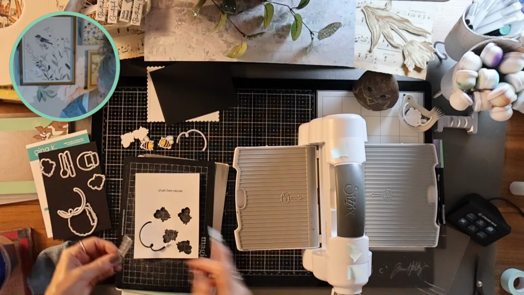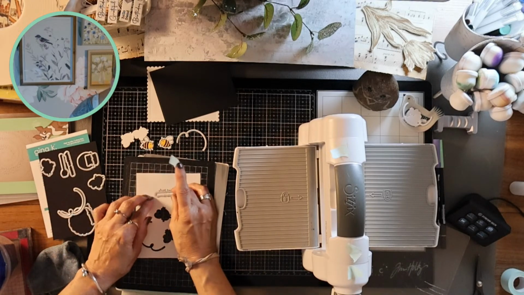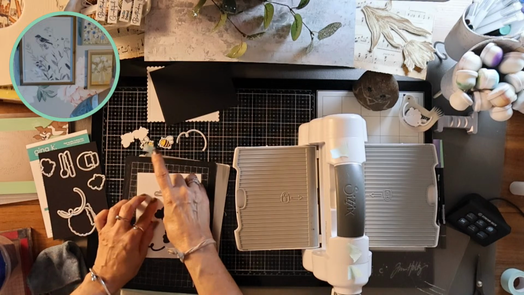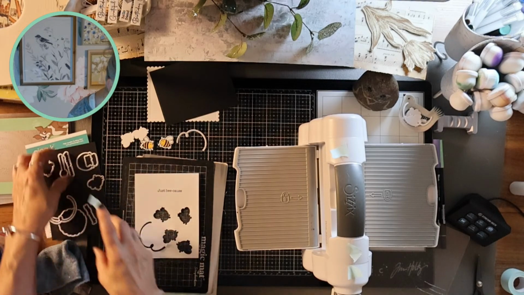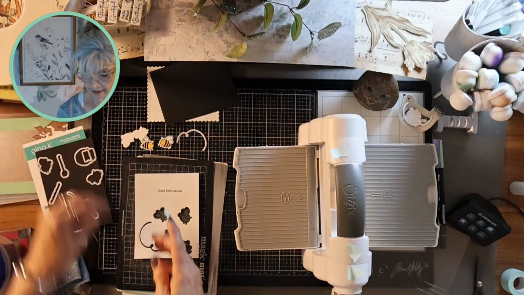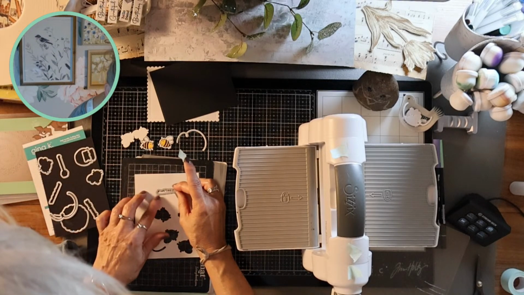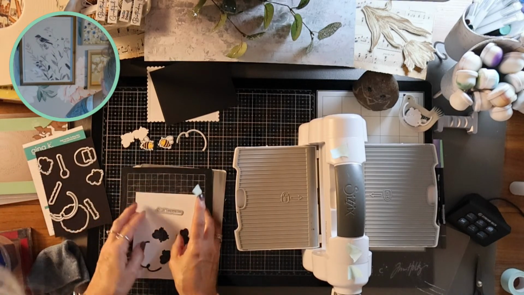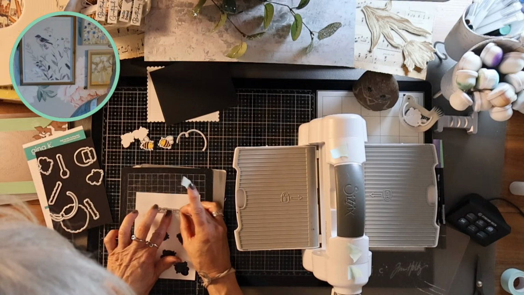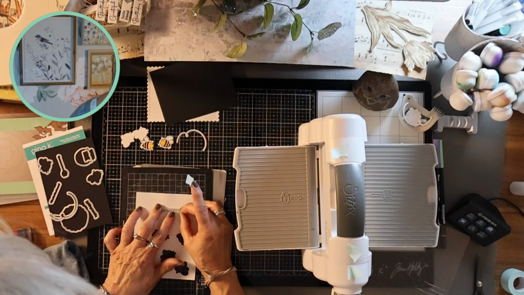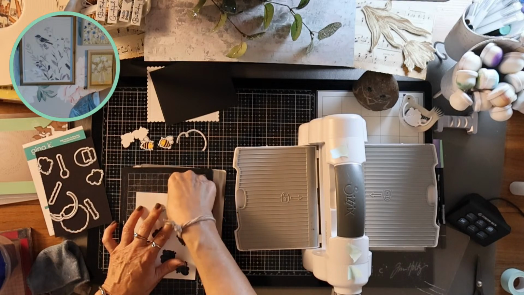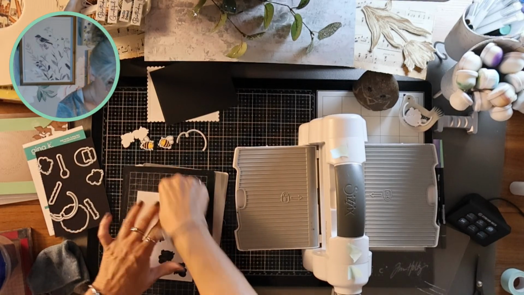So let me find the right die. I guess I should have had that out and ready, and maybe I did. Maybe I do. I don't know. I don't think so. There it is. All right, let's just get that lined up. They're pretty easy to line up. Just tape it down.